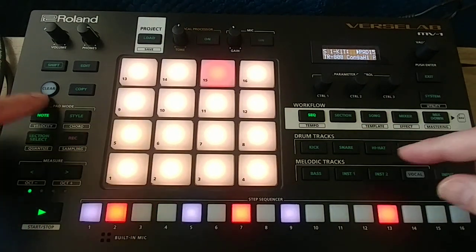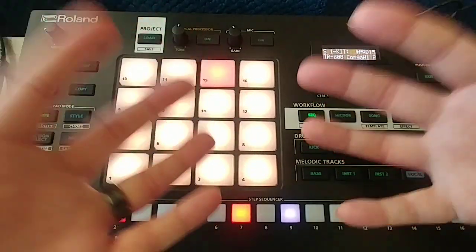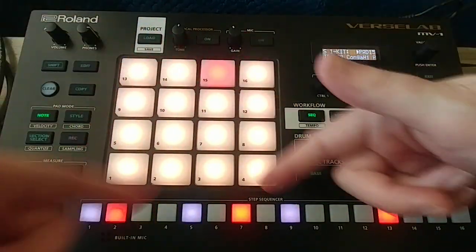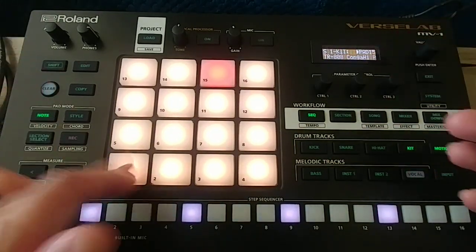All right, so let's hit clear and sequence. If you're in the kit track, that'll clear all of the step sequencers. So everything is going to be cleared, not just the pad you're on. Boom, clear. We got a new slate to work with.